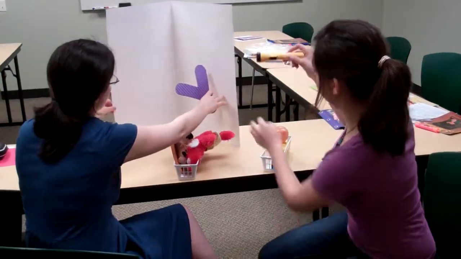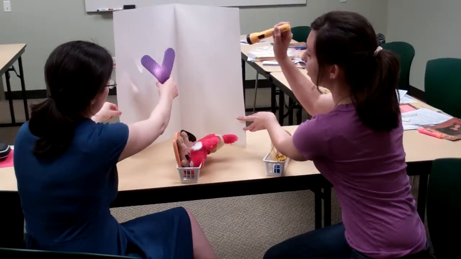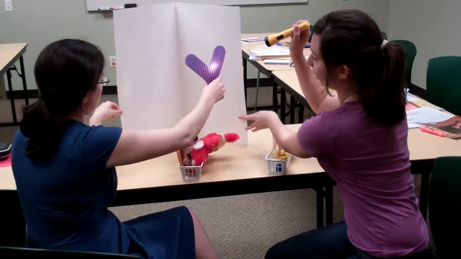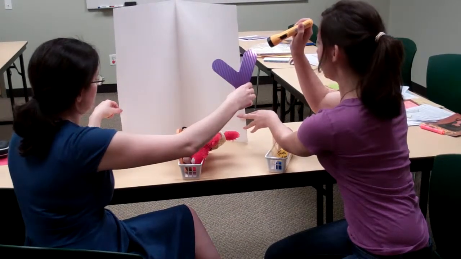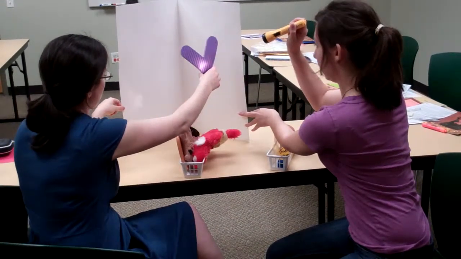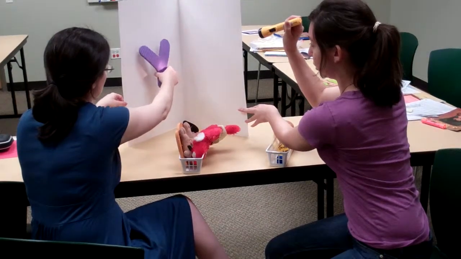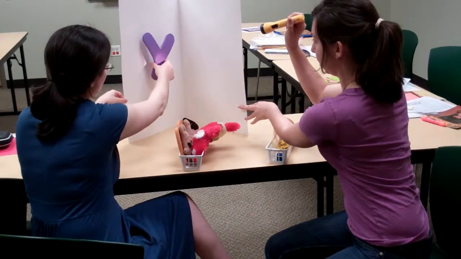Now maybe we could open up the screen a little bit more. Oh, okay. And then look, if I move the Y back, you can't see it. It disappears. Yeah, but if you move the Y closer, it gets darker, and maybe a little smaller.